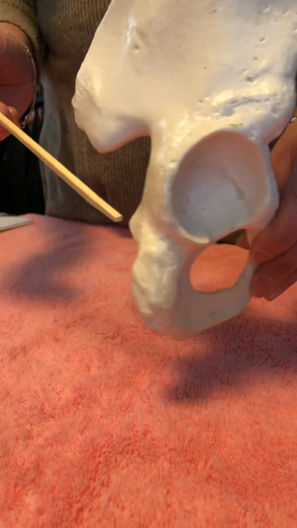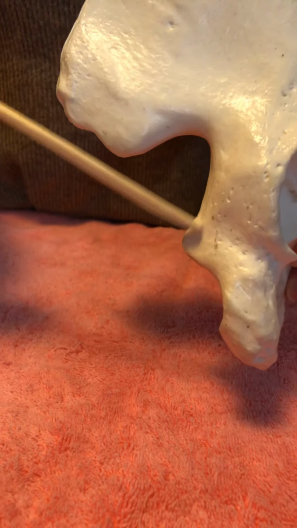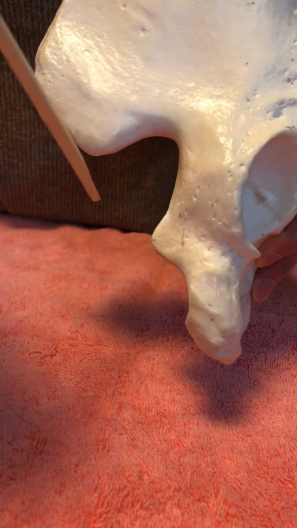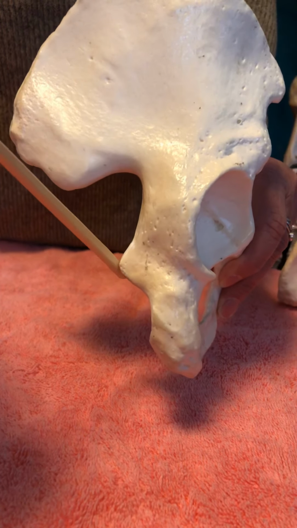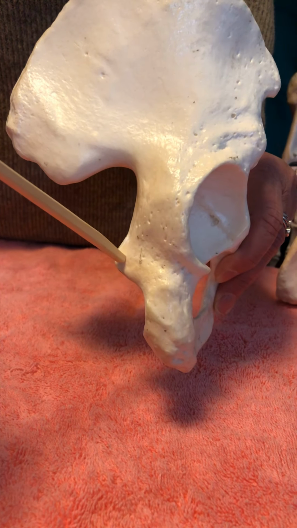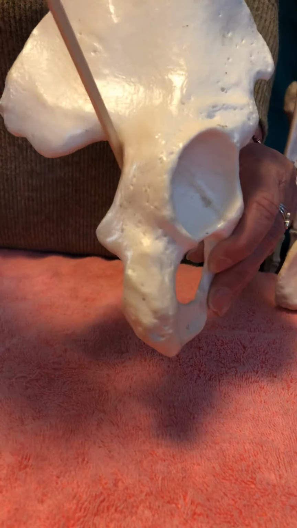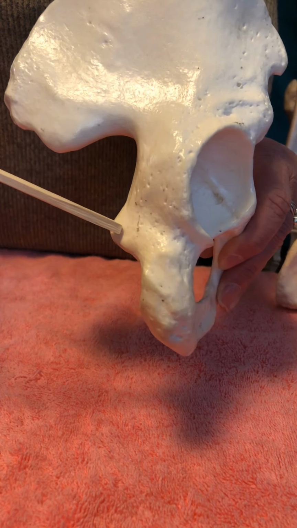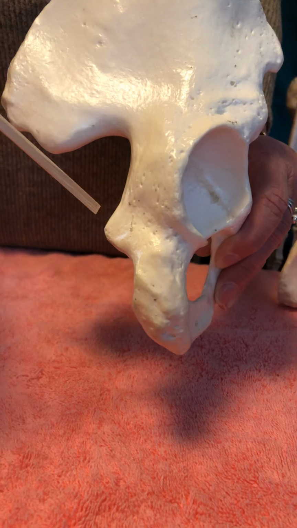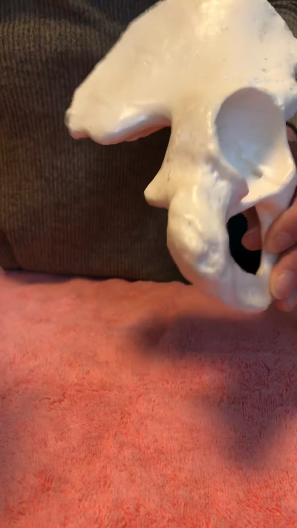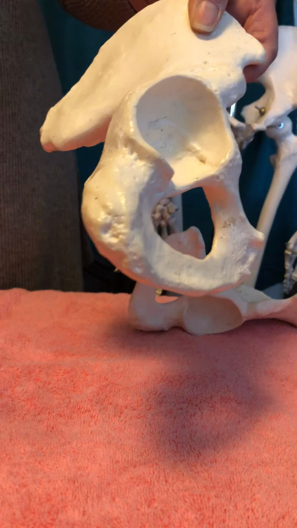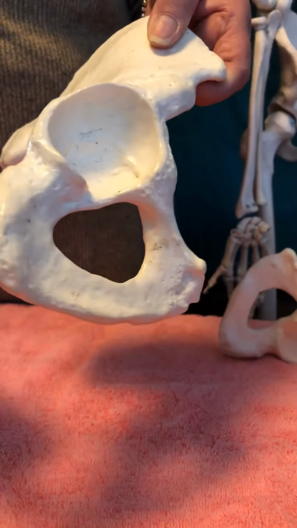Remember, we're still holding it in correct anatomical position. So we have the ischial spine, which is posterior. If we come out of our greater sciatic notch, we come into our ischial spine. So greater sciatic notch, ischial spine, and then down here is going to be the ischial tuberosity.